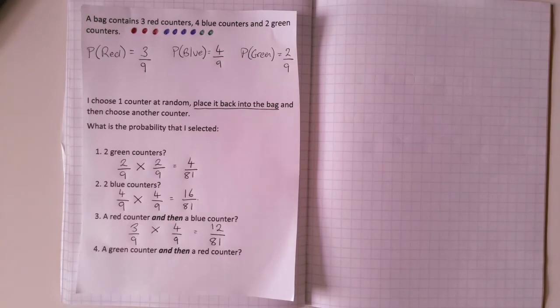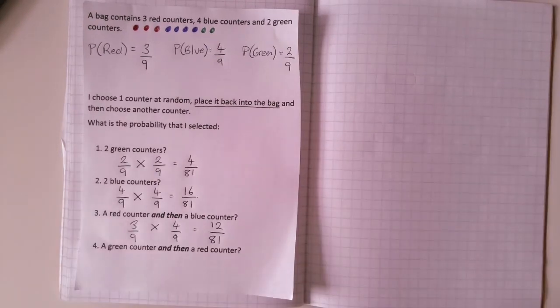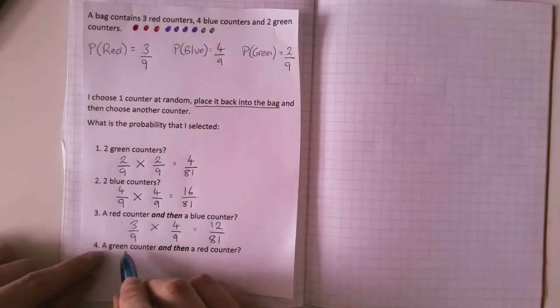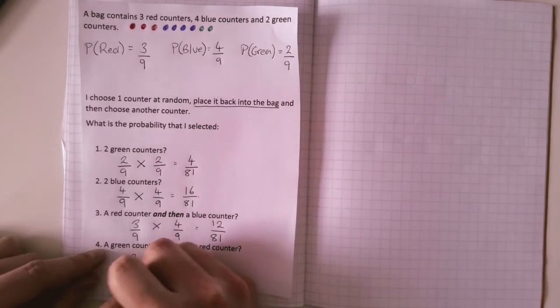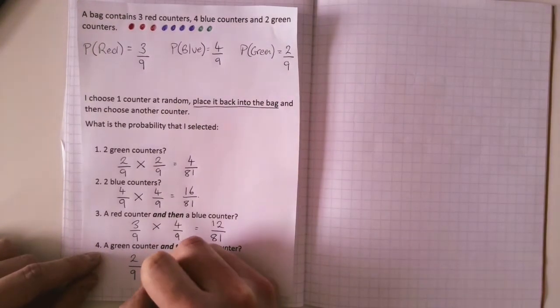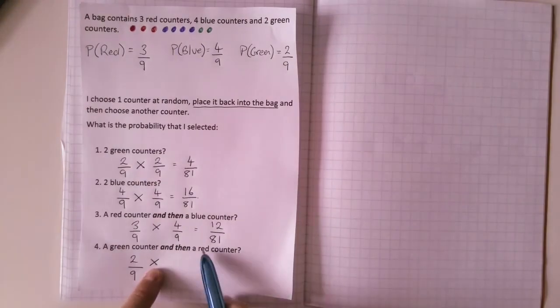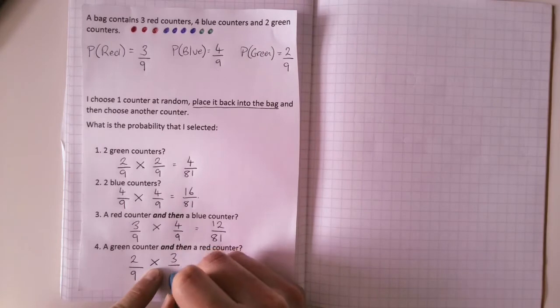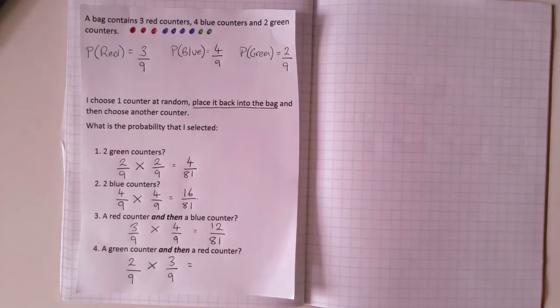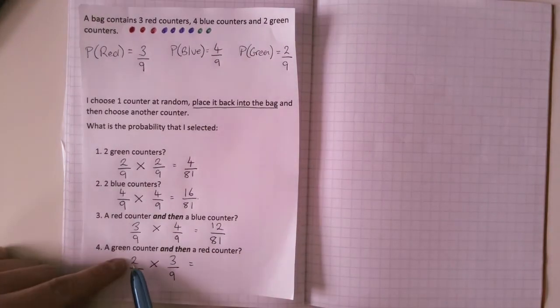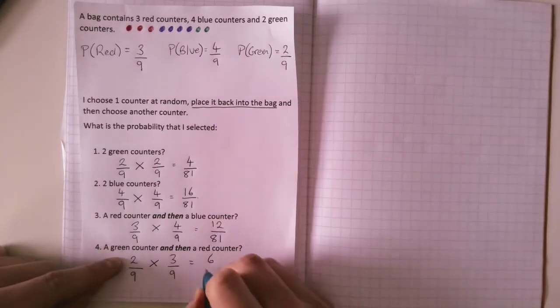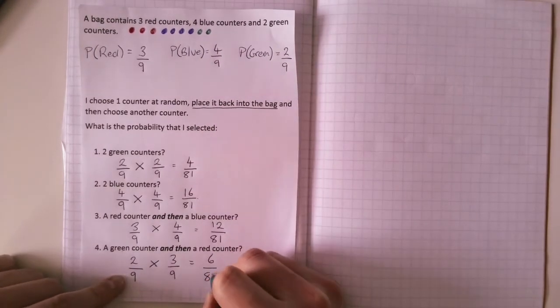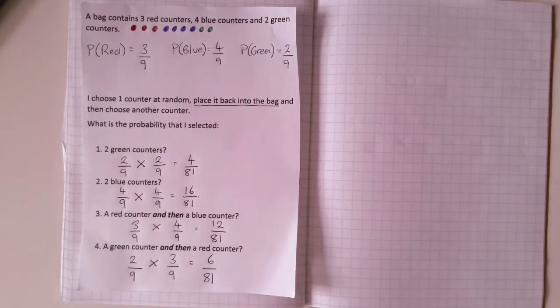Really similar for question 4. I want the probability of getting a green counter and then a red counter. So a green counter on my first go is 2 out of 9. And I need to multiply that by the probability of a red on my second choice, which is 3 out of 9. And then I multiply them together because they're independent events. So 2 times 3 is 6. And 9 times 9 is 81. So the probability of me getting a green and then a red is 6 out of 81.